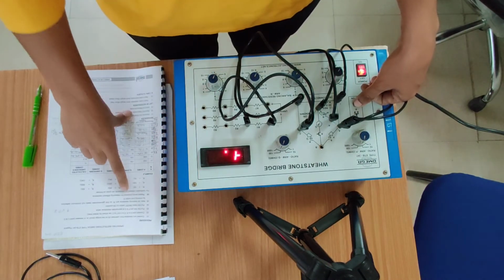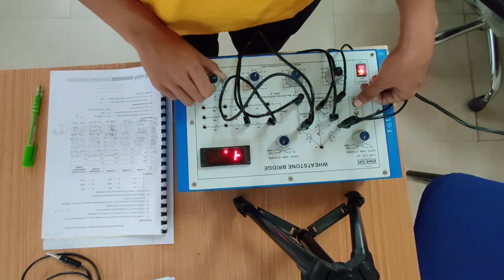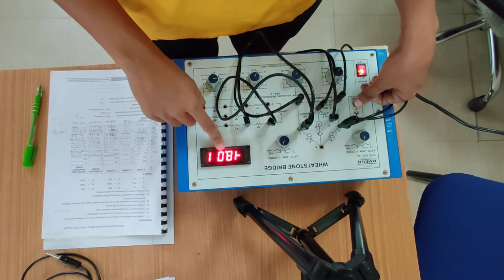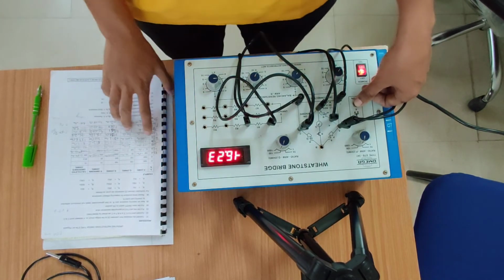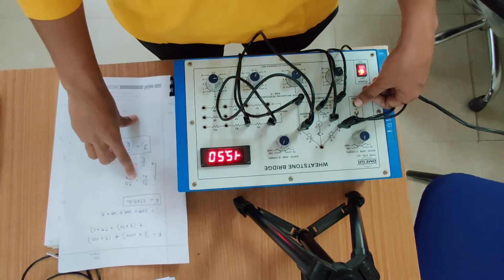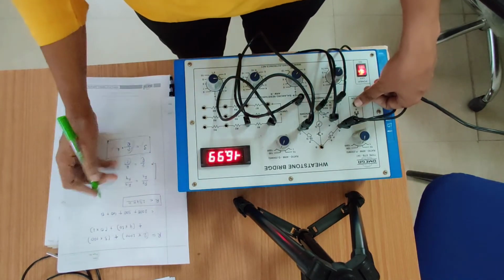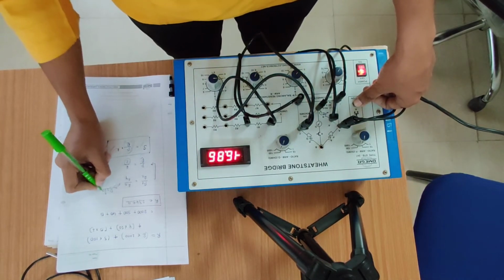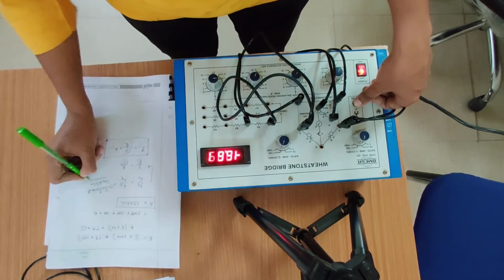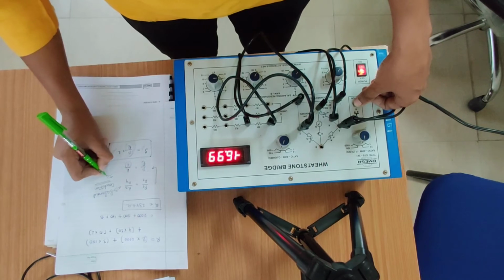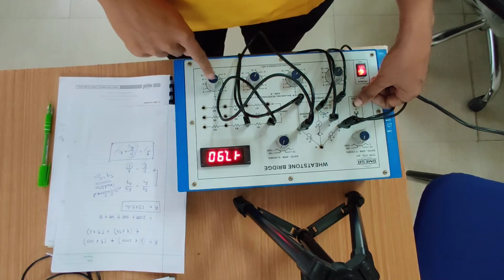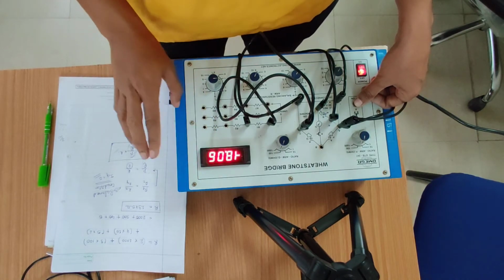Now I will change the value of resistance R so that I can make it 0. For the Wheatstone bridge, we are going to use the equation R1 divided by R2 is equal to R3 divided by R4. This is the balanced condition equation. And as we know, balanced condition means galvanometer current must be 0. So I will change the value of resistor R so that this indication becomes 0.